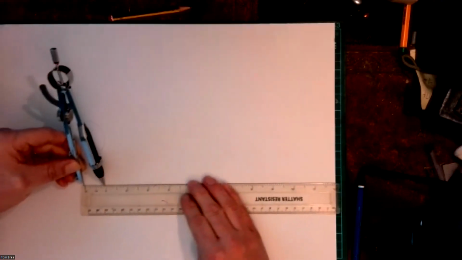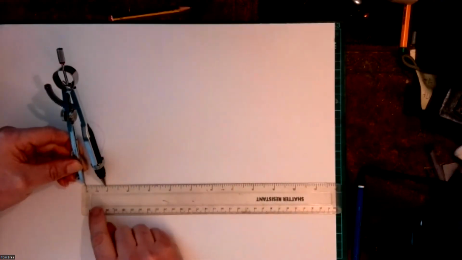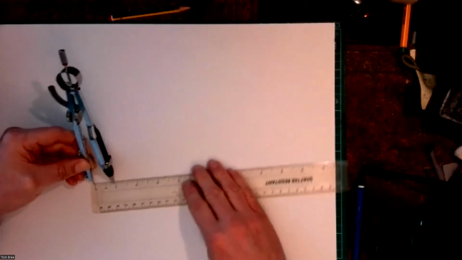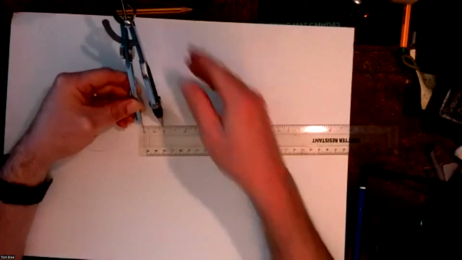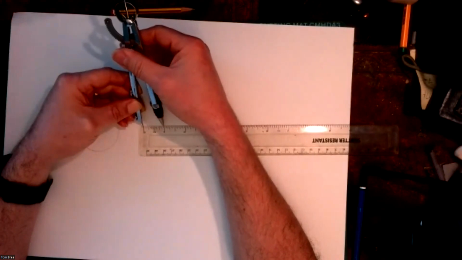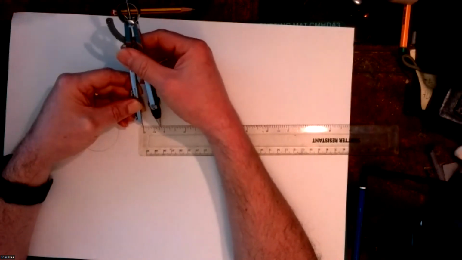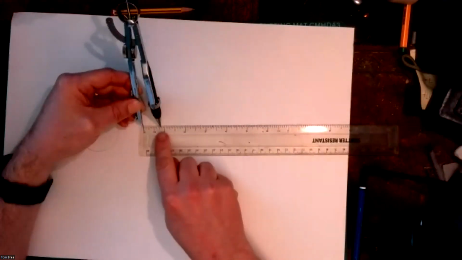Right, so having drawn my circle of 15/16ths of an inch, I'm now going to reduce my radial measurement by 2 increments to 13/16ths.